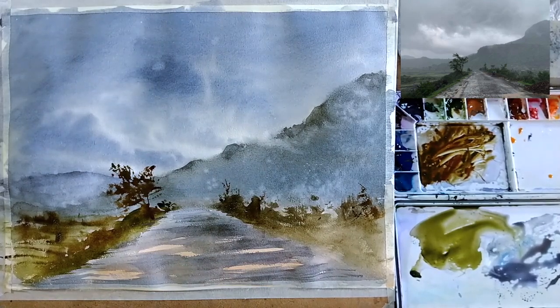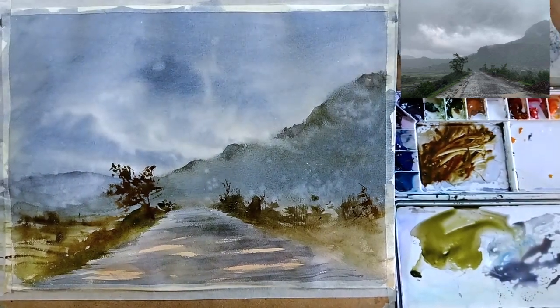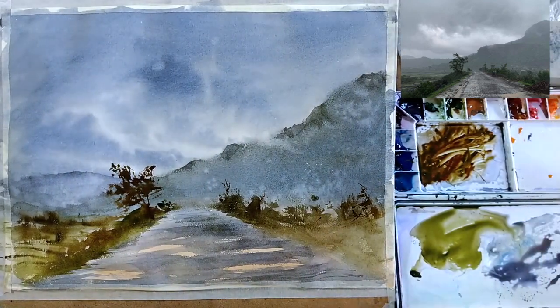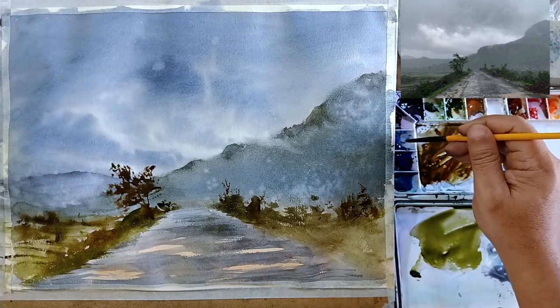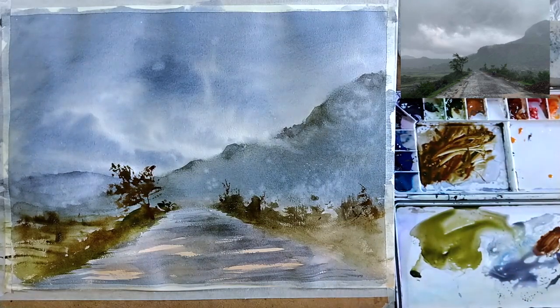Okay, now you will find some kind of a puddle of water here. We can probably enhance that a little bit by adding some darker tone. We will use a little darker tone, some blue and I would say burnt sienna, on some of the edges.